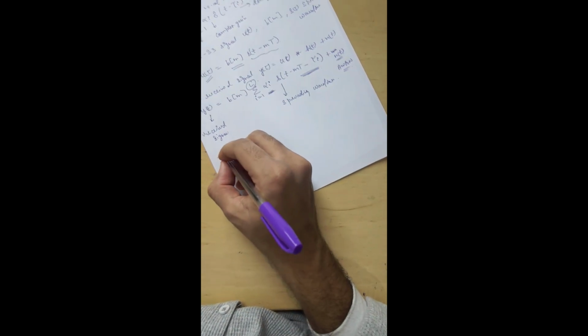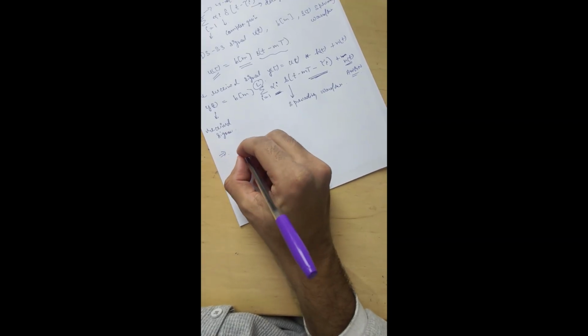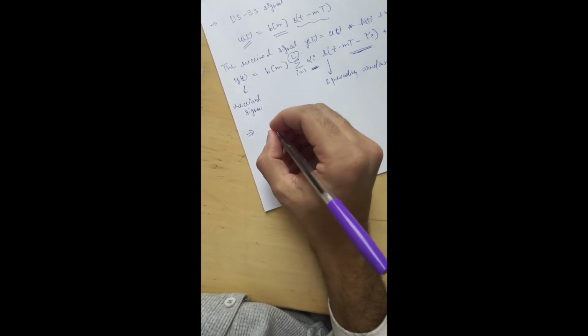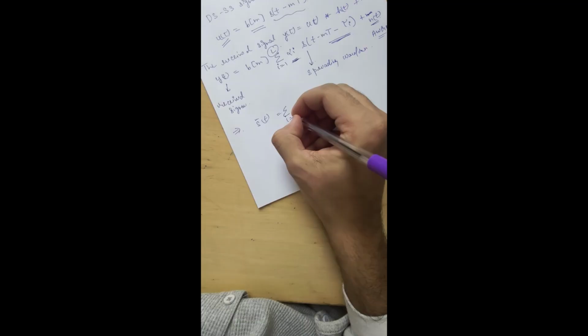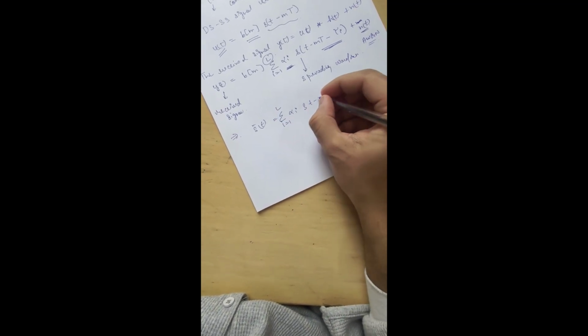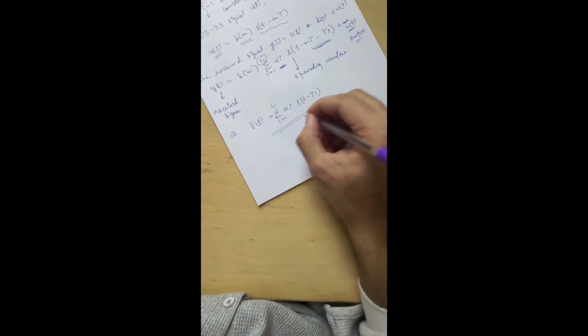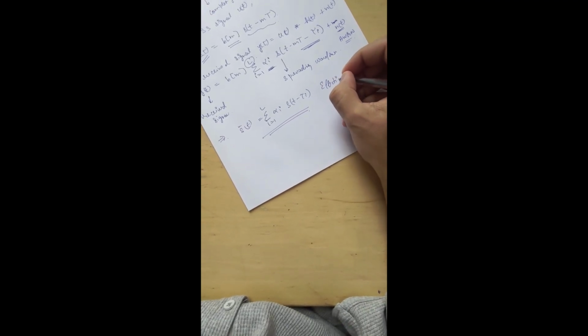Now we need to find the optimum solution. So let's assume that we have s tilde of t, and we can define the summation as our effective spreading waveform.